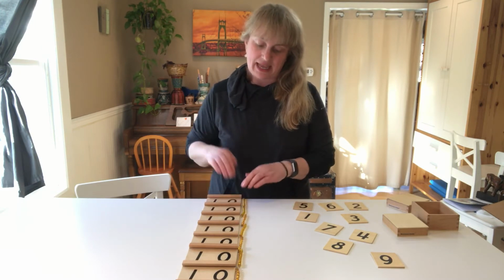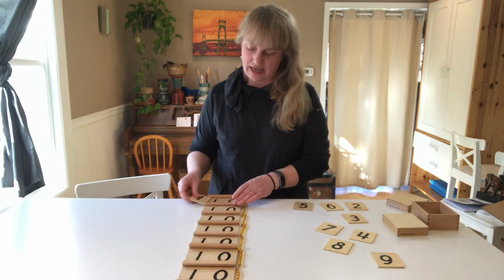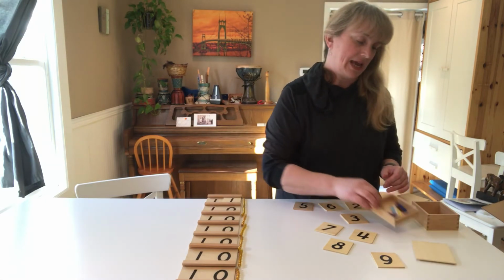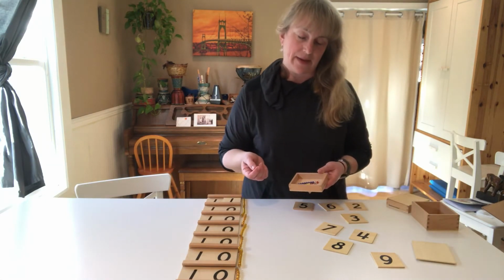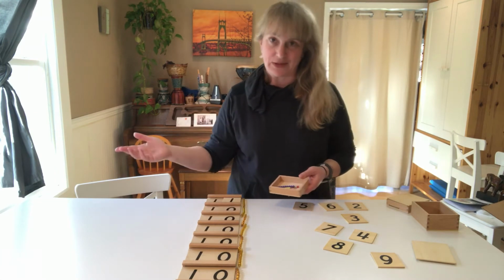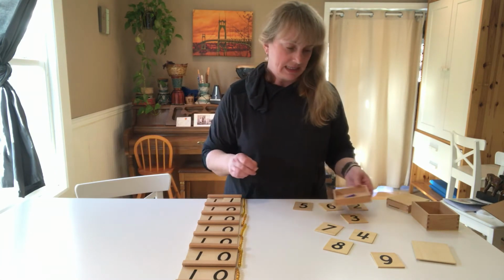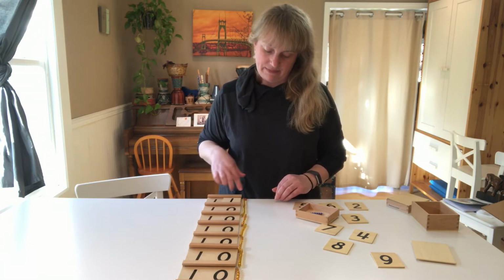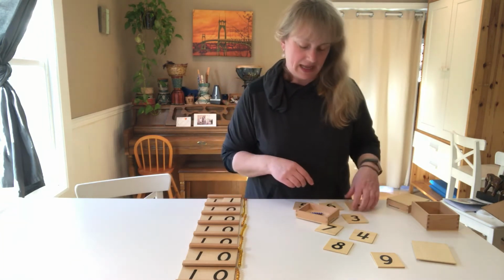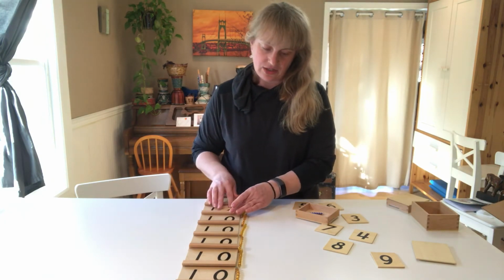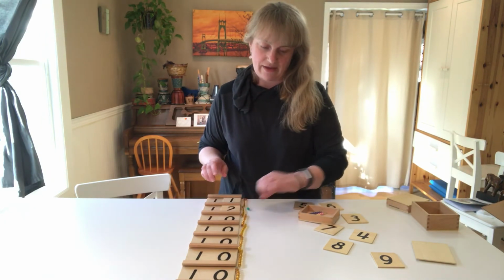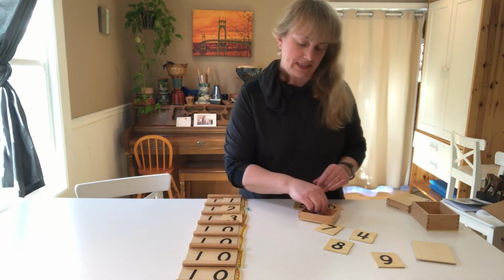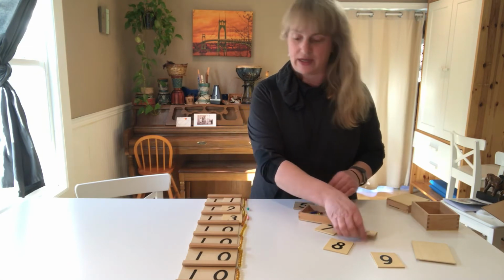Now we're going to have 10 and, so first I will do 10 and 1, which will make 11. So now these are the same beads that we use in the bead stair. It will be the same beads we use for all of the skip counting work and continuation of counting. So I'm going to do 10 and 1 is 11, and then we can count it out to make sure that that's right. Then I'm going to go 10 and 2, which is going to be 12, 10 and 3, which is going to be 13, and so on and so forth.